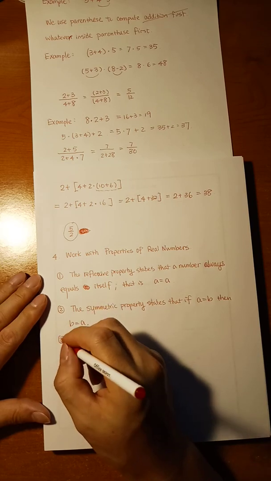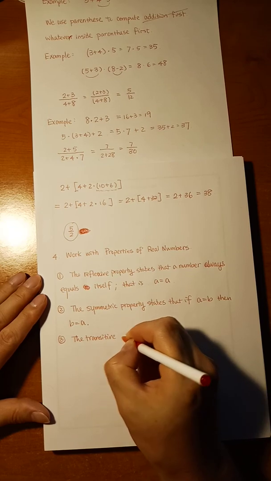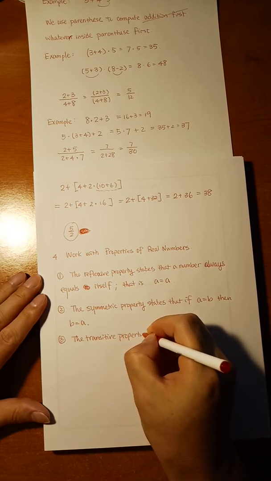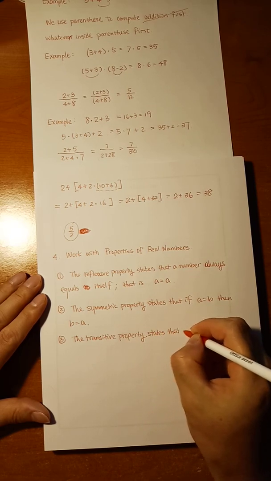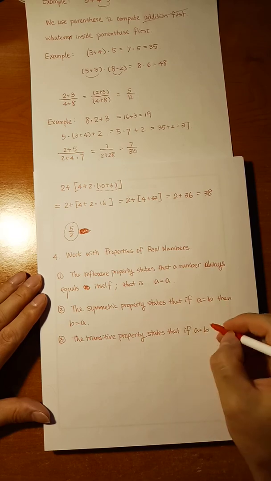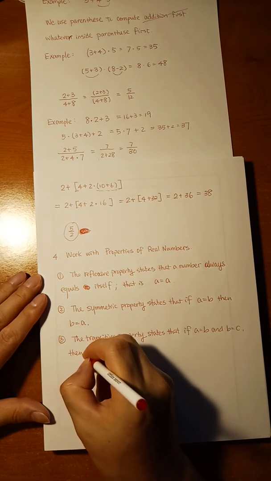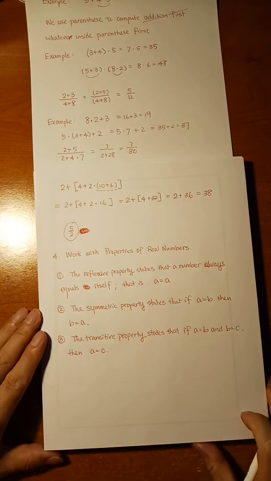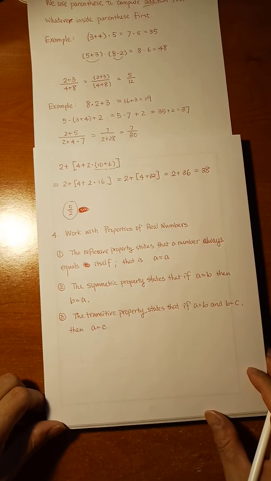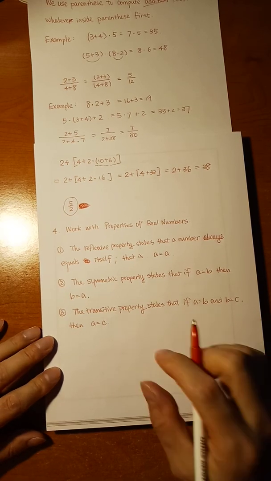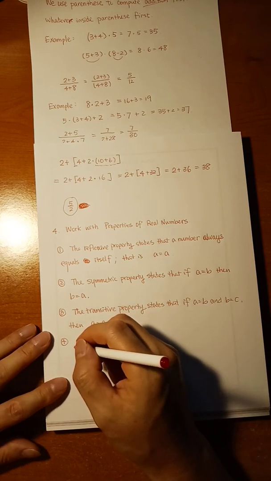Third is the transitive property. The transitive property states that if A is equal to B and B is equal to C, then A is equal to C. Well, it's obvious, right? That's one of the properties for equality.